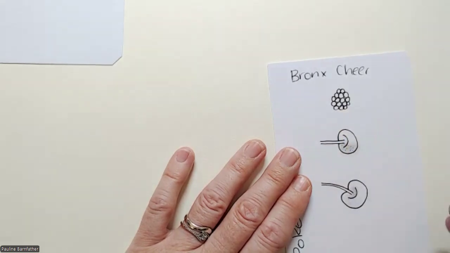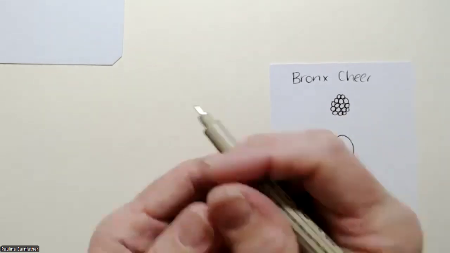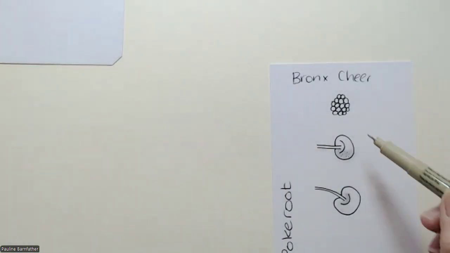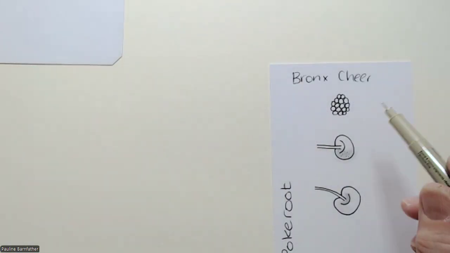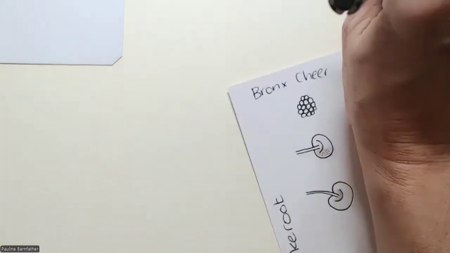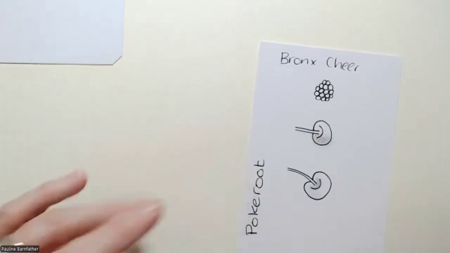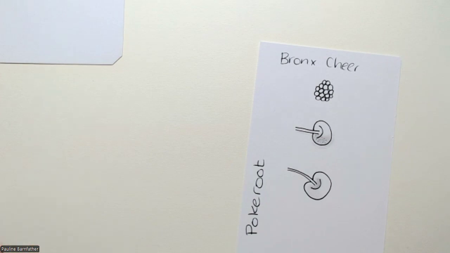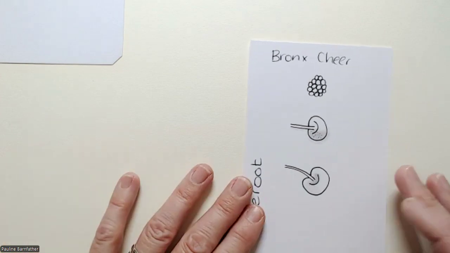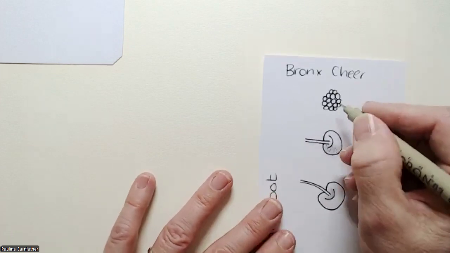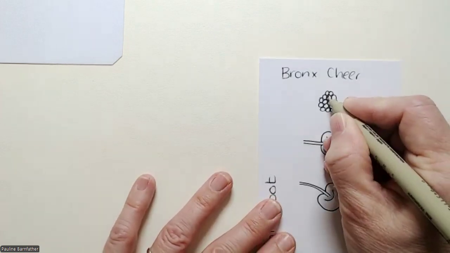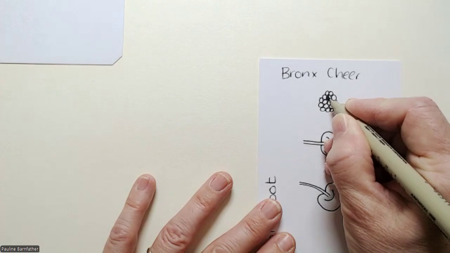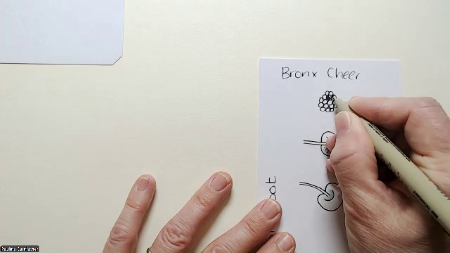What line are you using? Is it a 0.5? No, mine's a 3, so it's quite a thick one, though I'll probably go to a smaller one later. But it's easier for me to show with this, with you using the heavier one. And then I would color in.